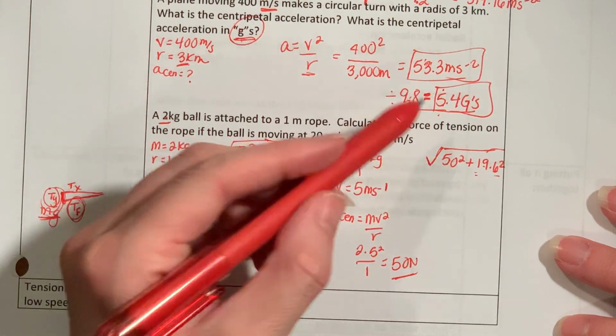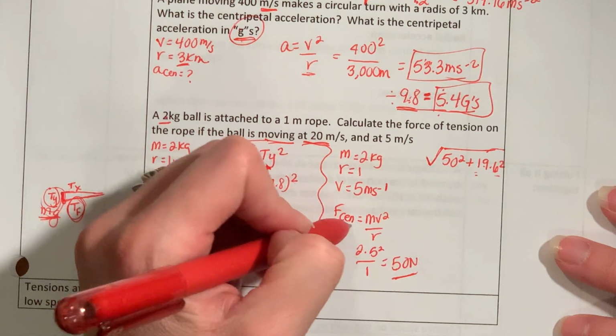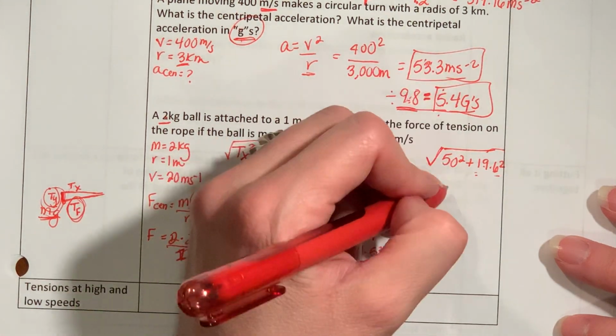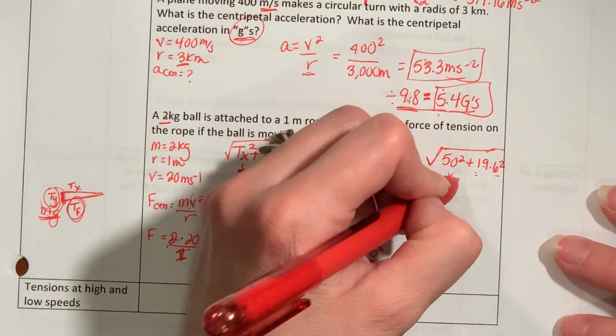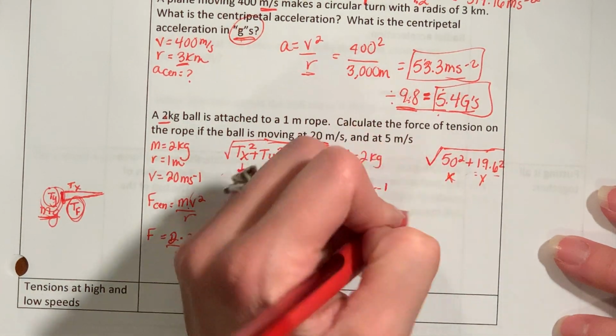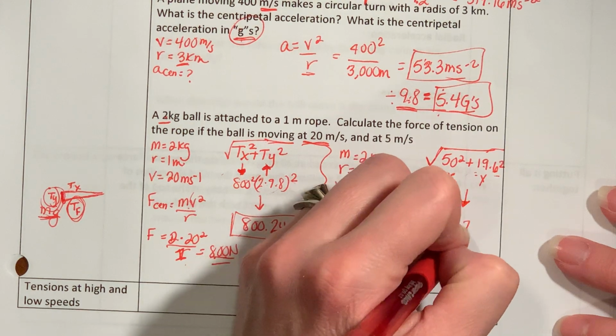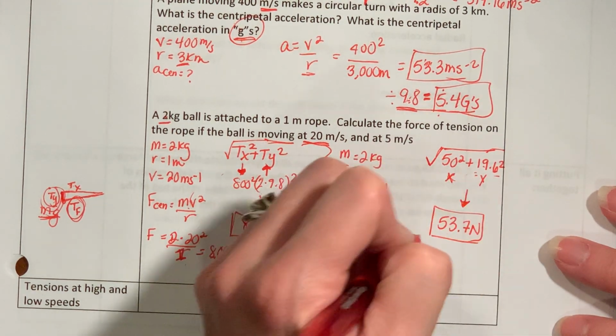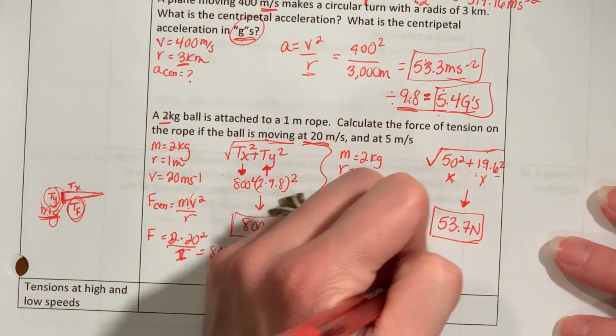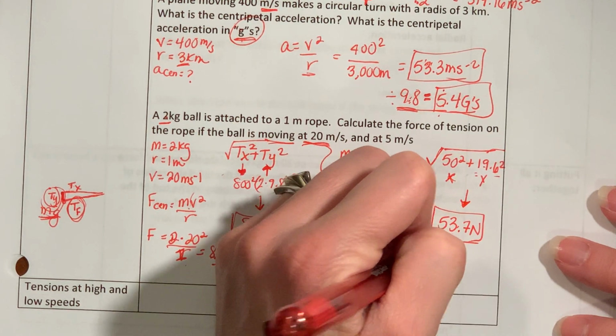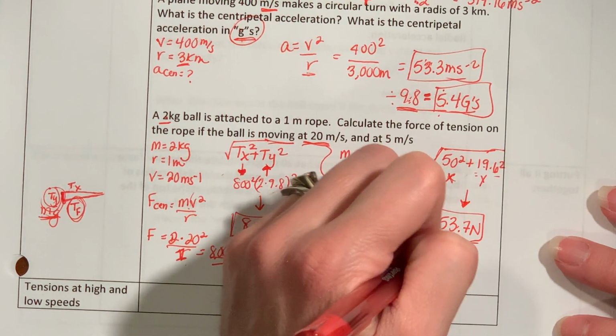So we have 50 squared, which is that centripetal force we calculated, and that's going to be our x, and this is our y. And once we calculate that out, look at that, we get 53.7. So that's a difference. When we're comparing 50 to 53.7, I mean, that matters, right?